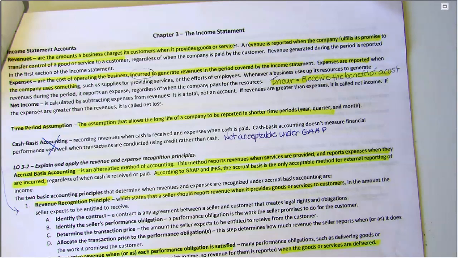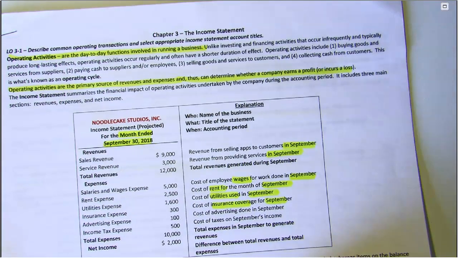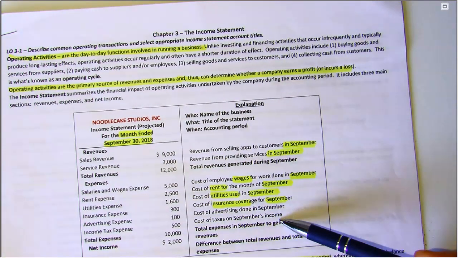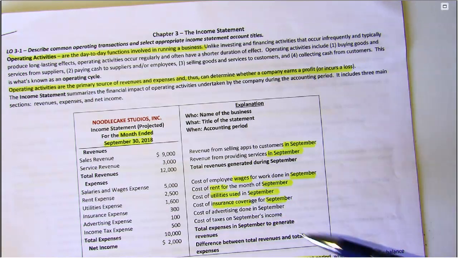Sometimes it receives the benefit of a cost by using up an asset, such as supplies or insurance that is paid for. But again, let's flip back to page 1. All of the expenses that we see here deal with costs that we receive the benefit of in September.